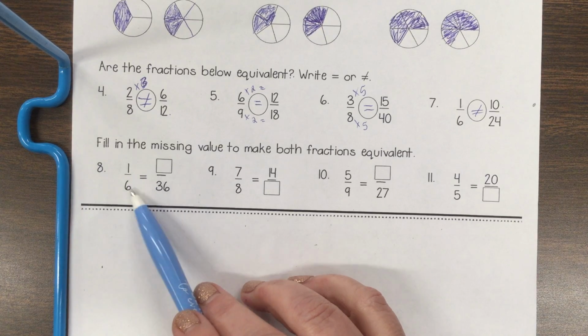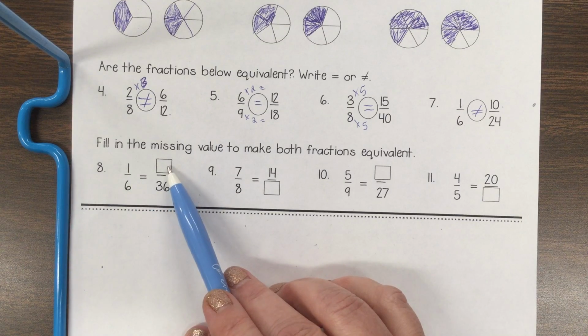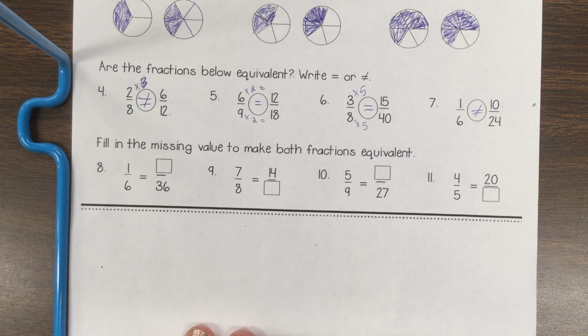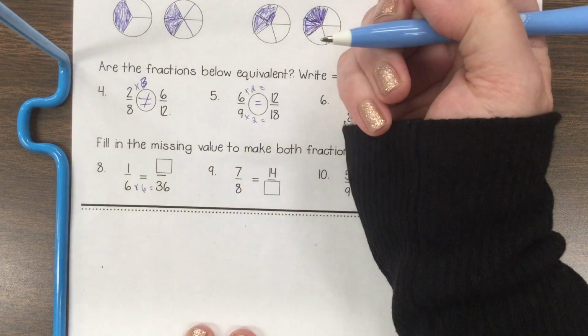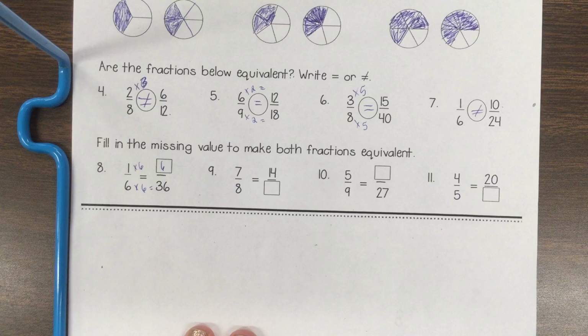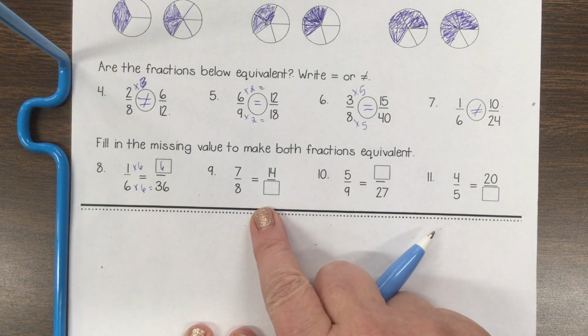Okay, we got 1/6. How many 36ths would that be? Did you have 6/36? I bet you did. You guys are probably getting really good at these by now. Okay, go ahead and solve this one and we'll see if you get the same answer I get.